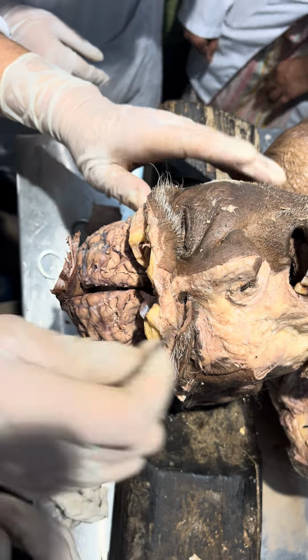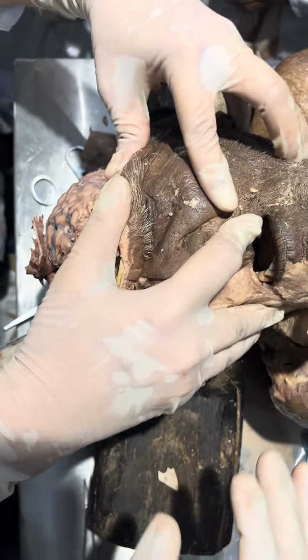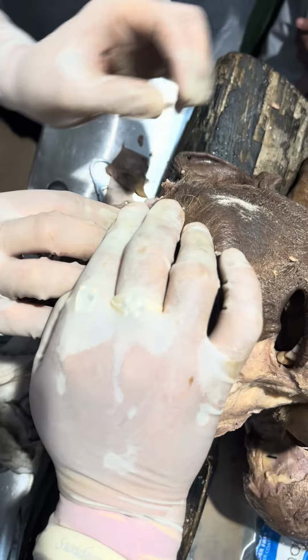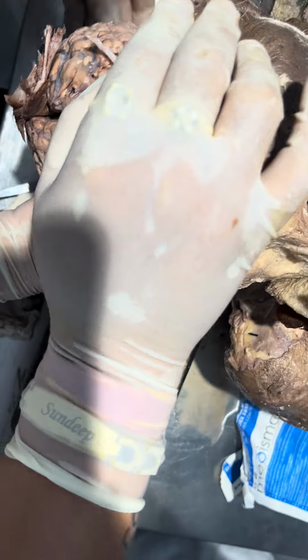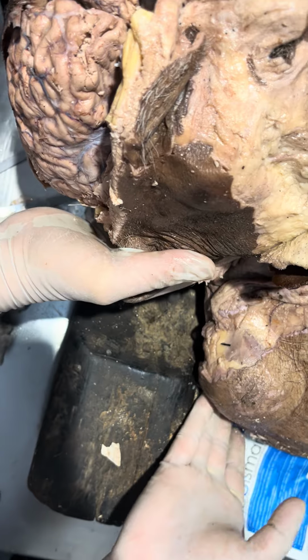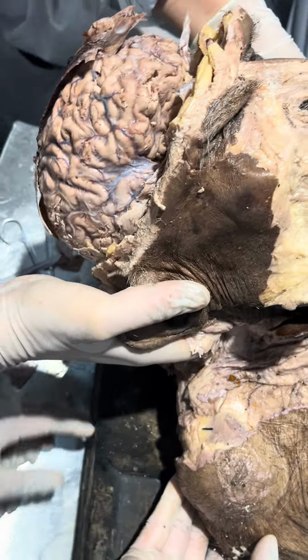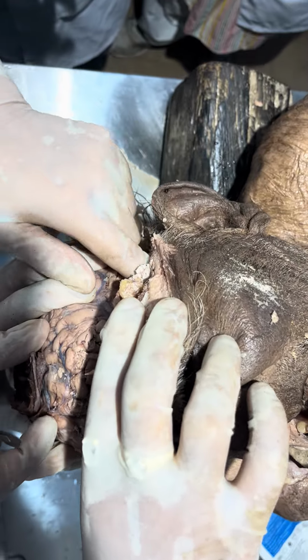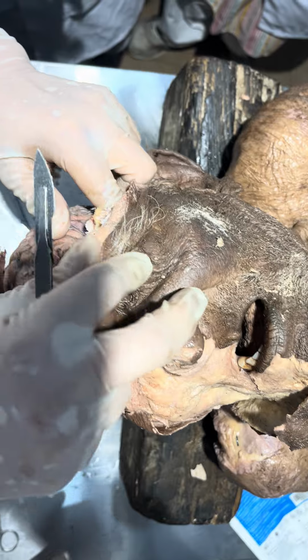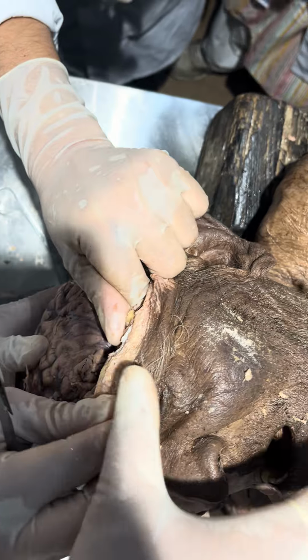Please hold this body. I am turning this head on the right side to cut the... hold it like this.